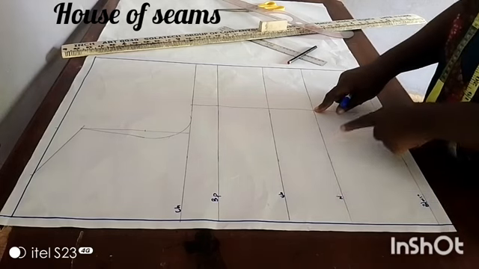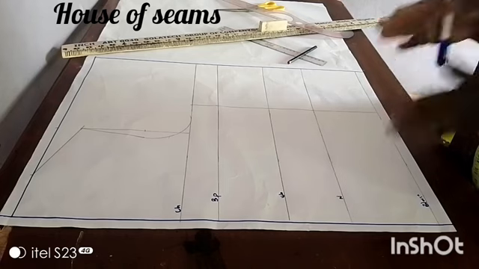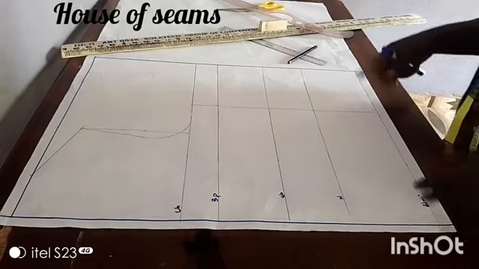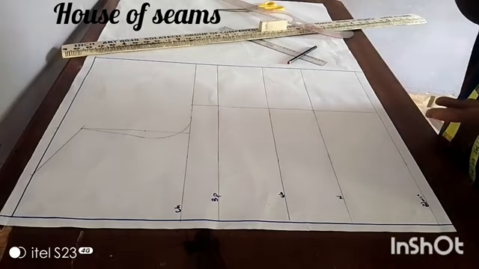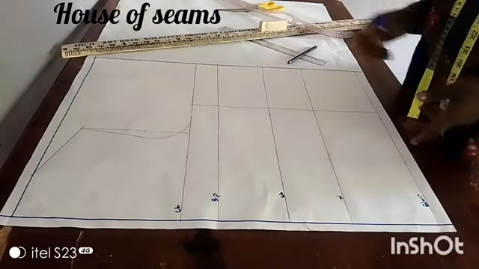Let me repeat it again. Your waist measurement divided by 4 plus 1 inch. That 1 inch is for our dart intake. We are still going to work on that. Then this is the blouse length. I measure where my blouse is going to sit. I measure the circumference. I have 11 inches. This is it here. So now let's proceed.